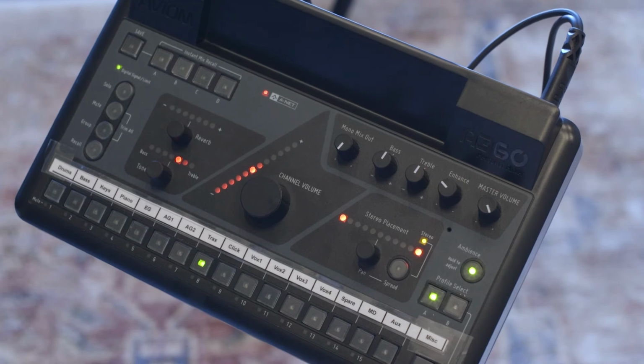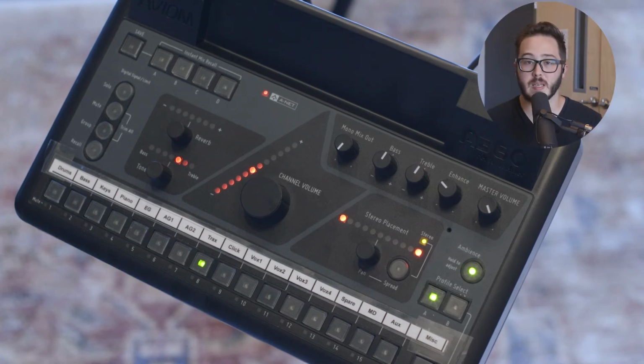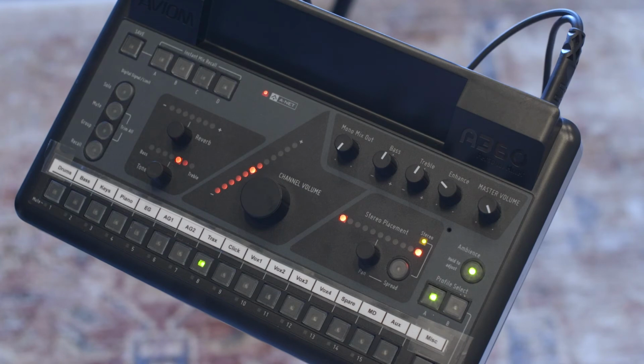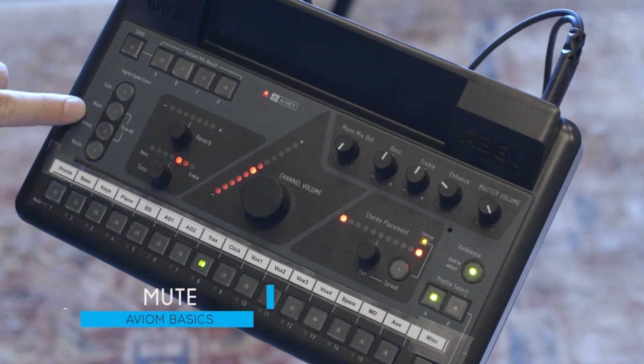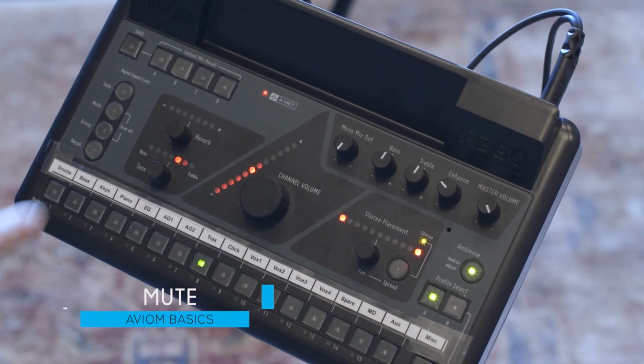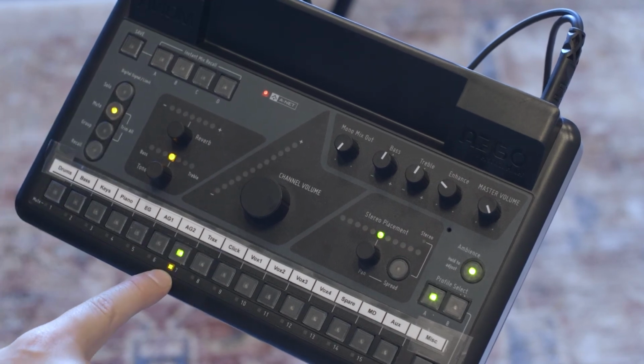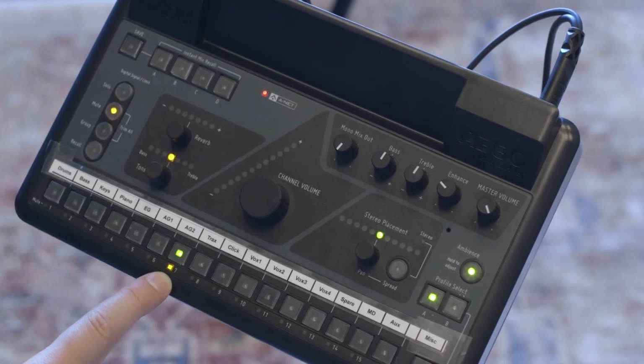So that's really helpful, for example, if there's like a buzz or something in a channel and you're trying to figure out which one it is so you can turn it down. You can hit solo and then you can go through each channel until you find what you're looking for. There's also a mute functionality here, which lets you select a channel and then hit mute, and you'll see this little light up here, and that just lets you know the channel's muted.